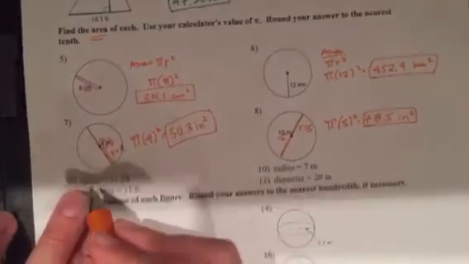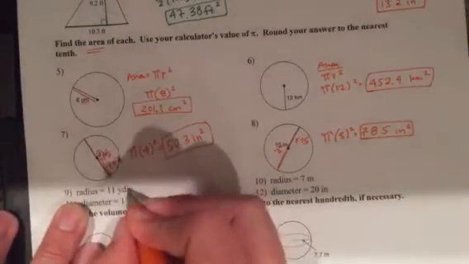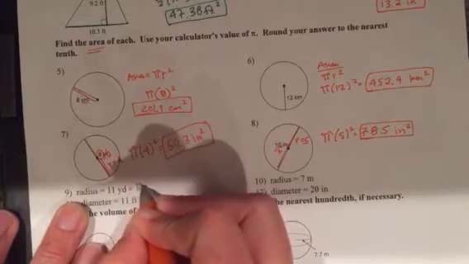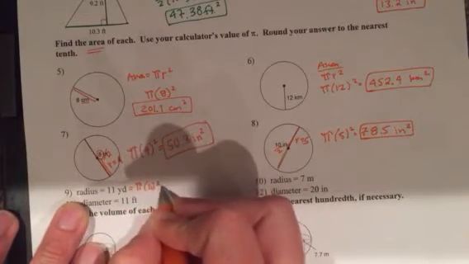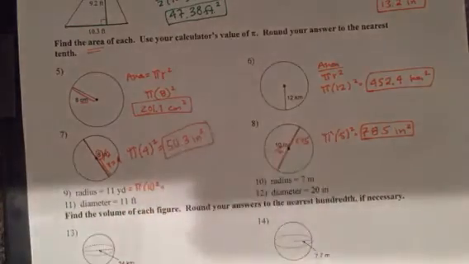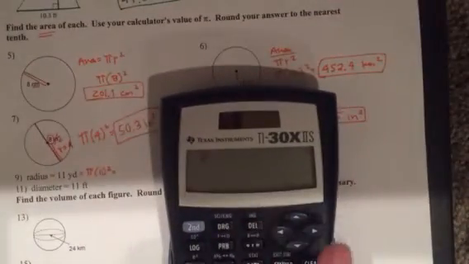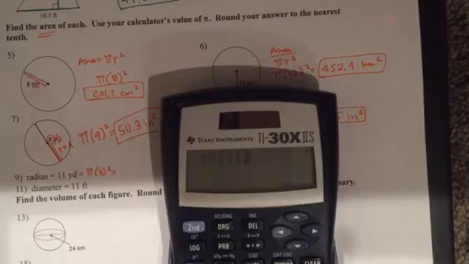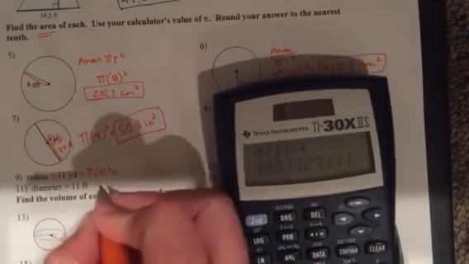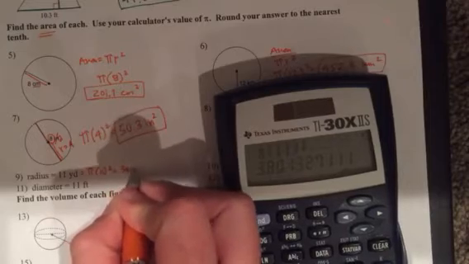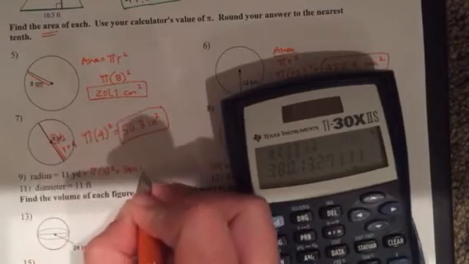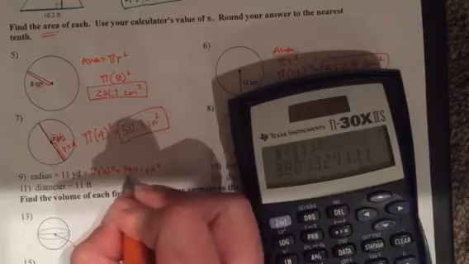On problem 9, they gave us the radius, so I just have to plug it in. Pi times 11 squared equals 380.1 yards squared.